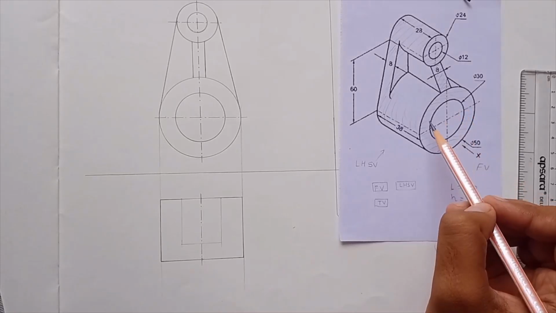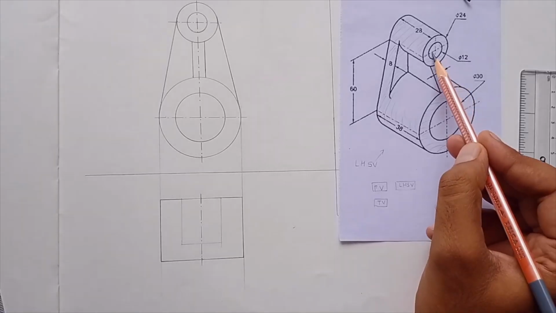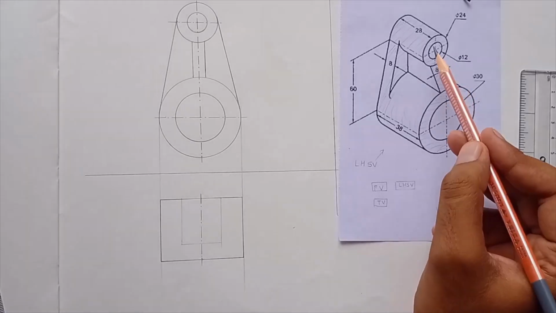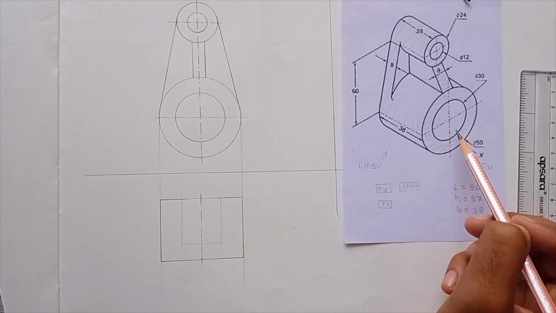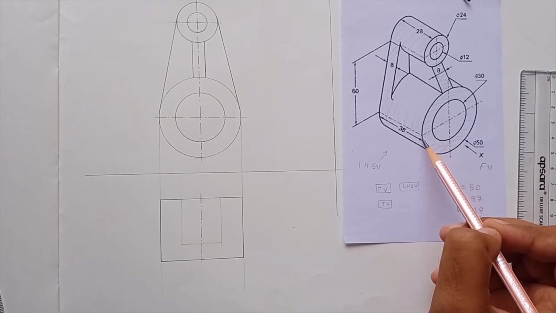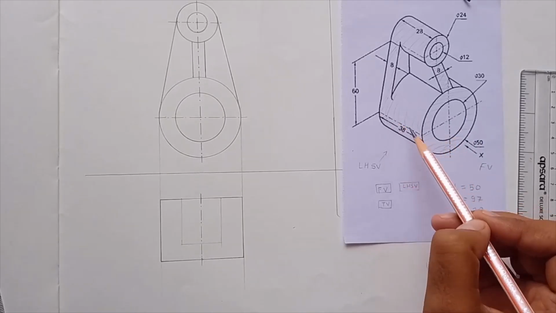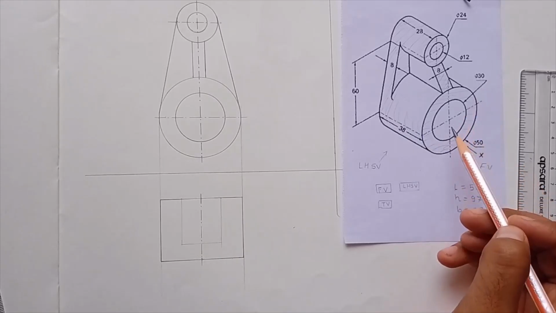Let's draw these hidden circles using a hidden line. So these two circles remain hidden, right? First of all, let's draw this circle. This circle has a diameter of 30 millimeter and the breadth of this through hole is 38. So we have to draw the hidden line throughout, right? At a distance of 15 millimeter from the center line.